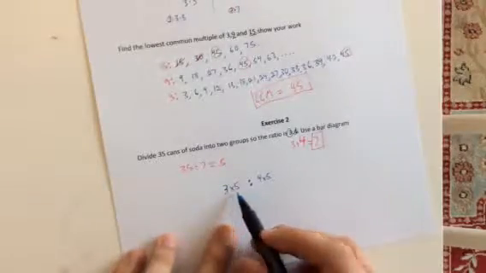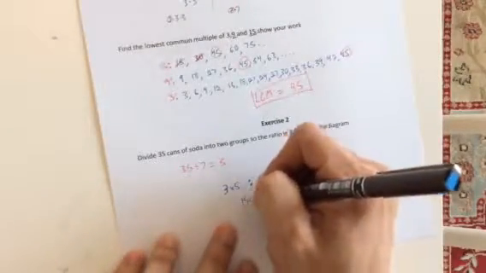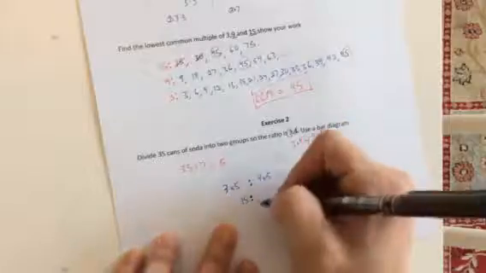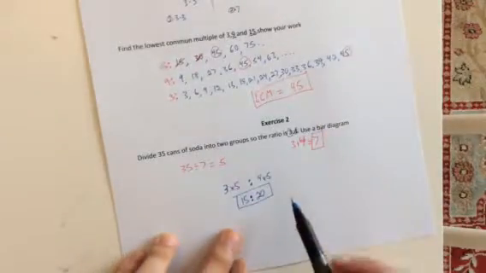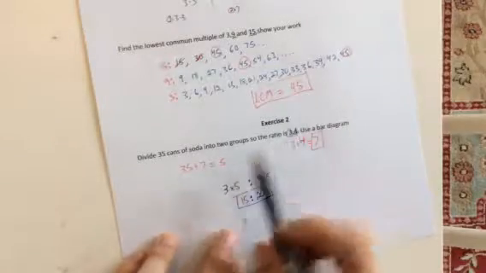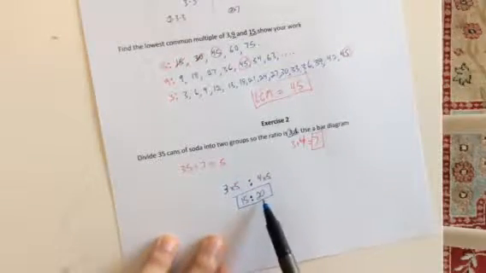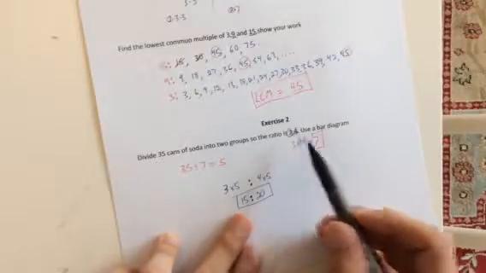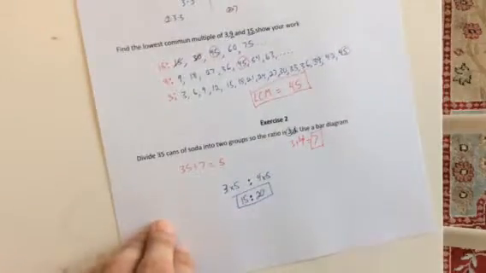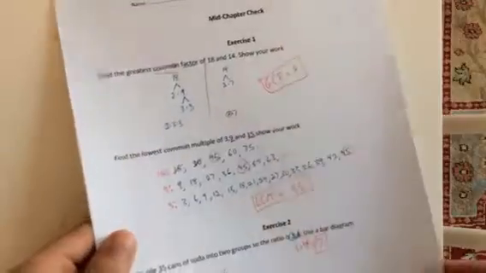So my ratio is going to be 3 times 5 is 15. 4 times 5 is 20. That ratio has this ratio, but it's 35 cans. 15 plus 20 is 35, and then 15 to 20 is the same as 3 to 4. All right, next. Need to hurry up.